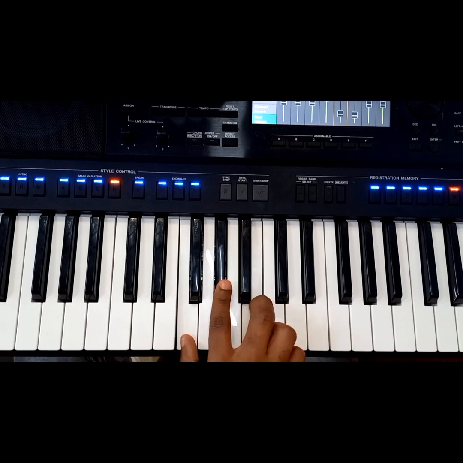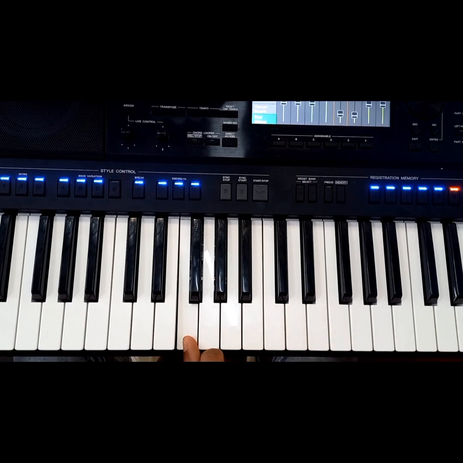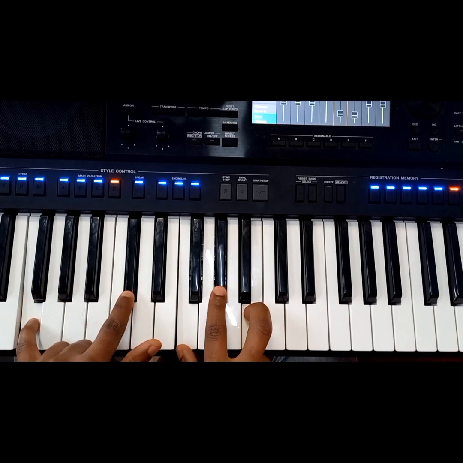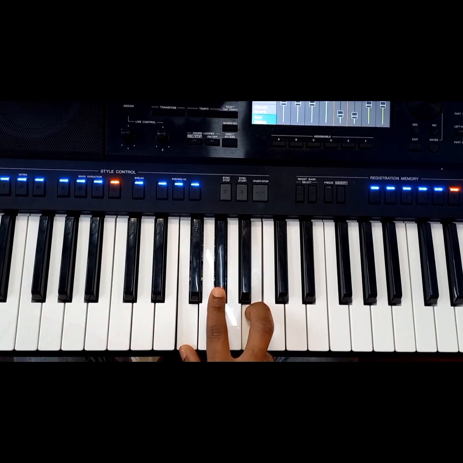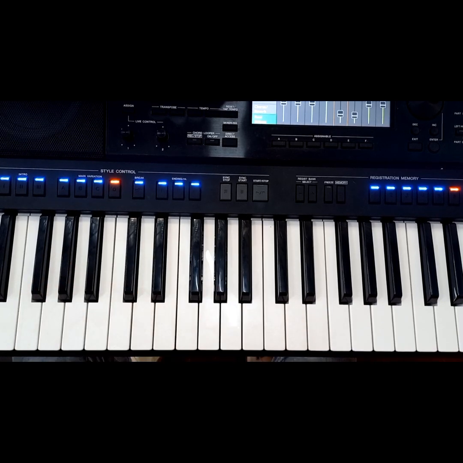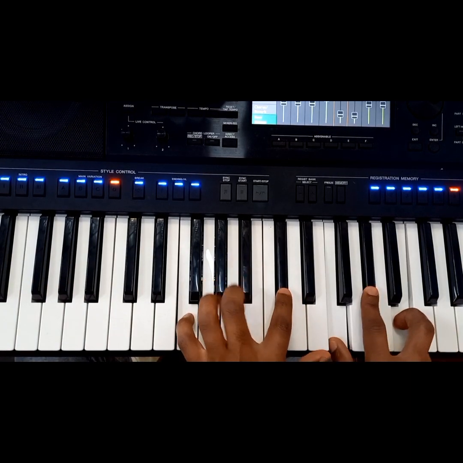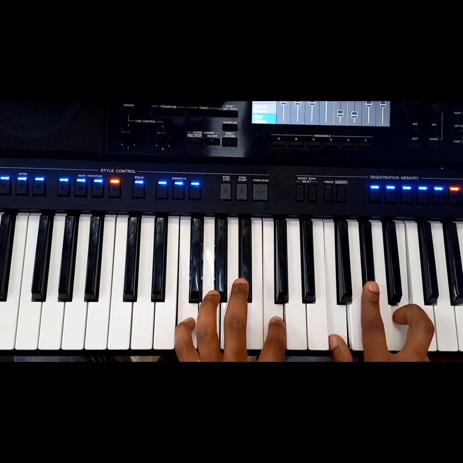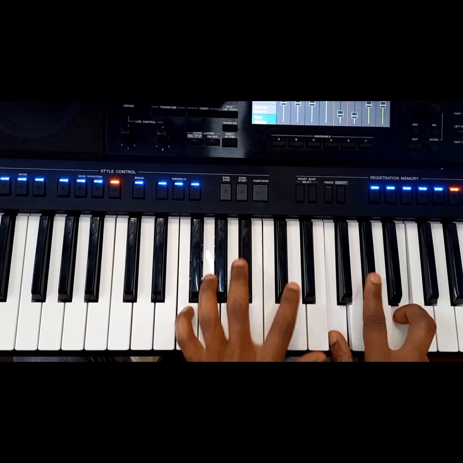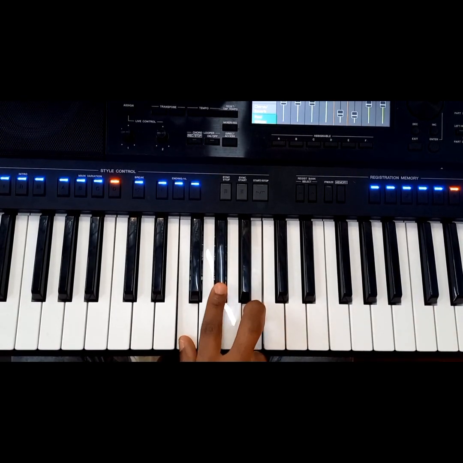So let's form the F diminished chord. We form the diminished chord by playing the root, flat third, and flat fifth of the major scale. So we flatten the third and also flatten the fifth. So you can play this way, that way, depending on your melody and where you want the bass. So this is our F diminished, our 7 chord.